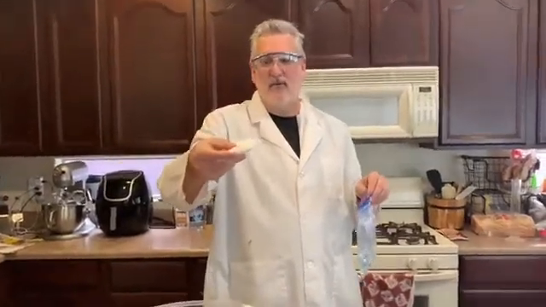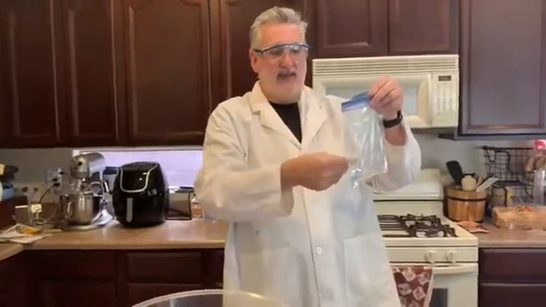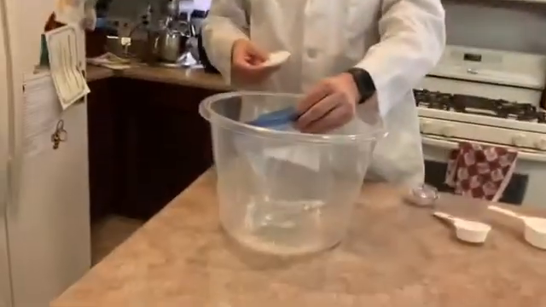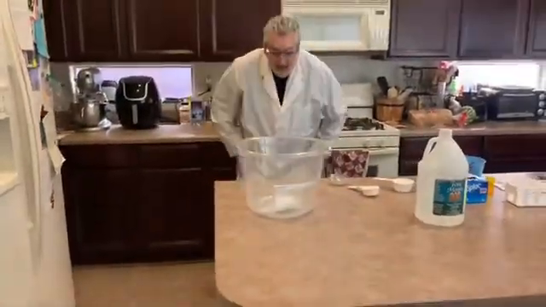But let me recap. Inside this bag, I have warm water, I have vinegar, and inside this coffee filter, I have a tablespoon of baking soda. I'm going to drop the baking soda packet inside the bag. I'm going to seal the bag closed, and I'm going to put it in here and watch to see what happens. So here I go. Seal the bag tight, and let's watch to see what happens.